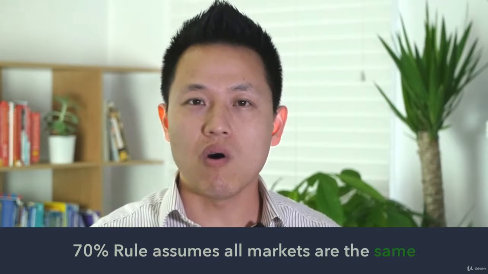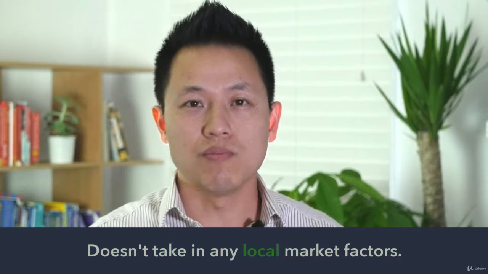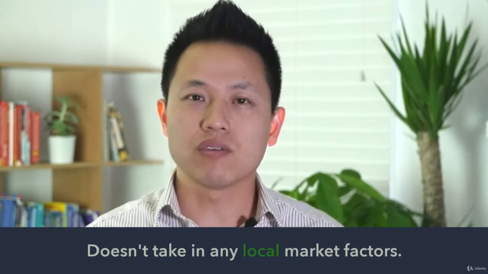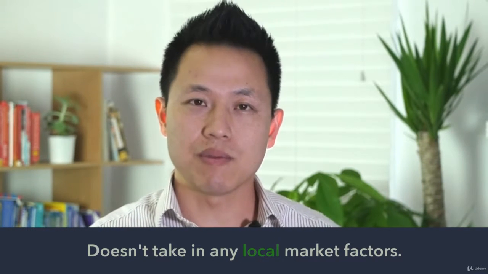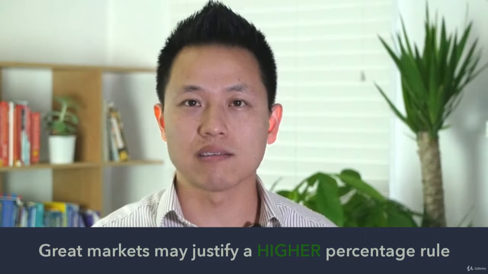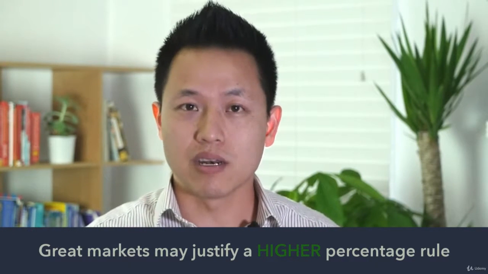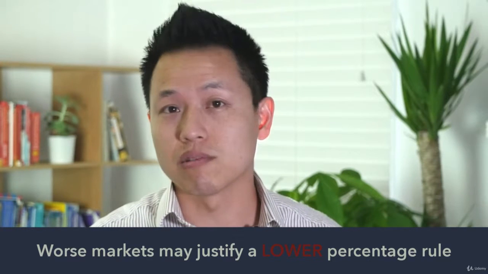However, it does come with one big disadvantage, and that is that it assumes all markets are the same. It doesn't take in any local market information, right? Because for some markets, if you just follow this blindly, the formula might make you over or underestimate your MAO. Now, some markets with great fundamentals with really fast rising home values might justify an 80% ARV or 85% ARV, whereas some markets you may want to only use 65 or even 60% ARV.